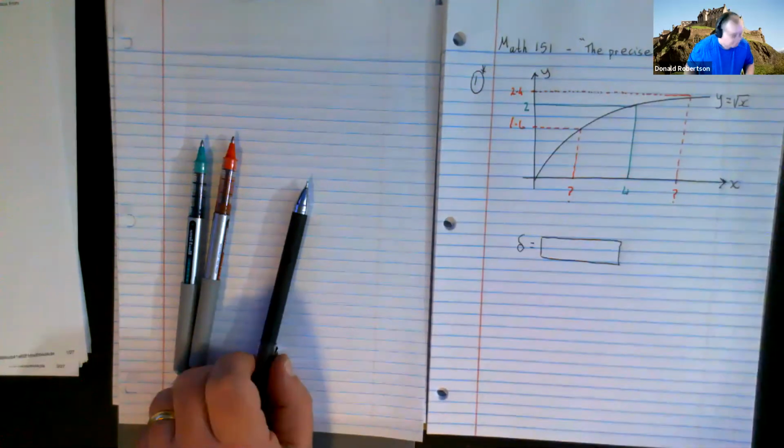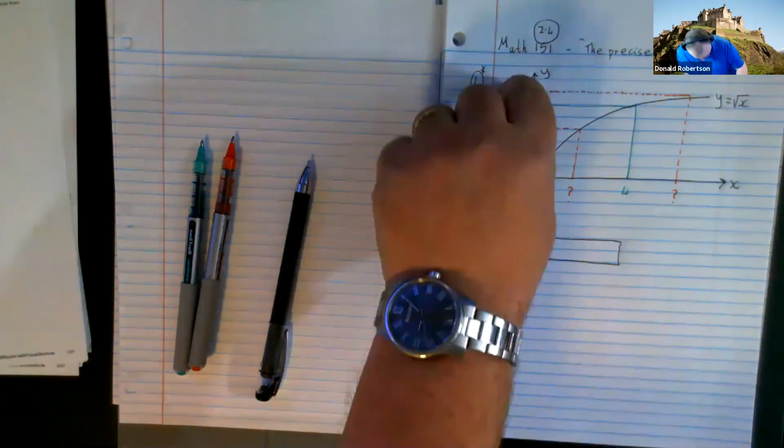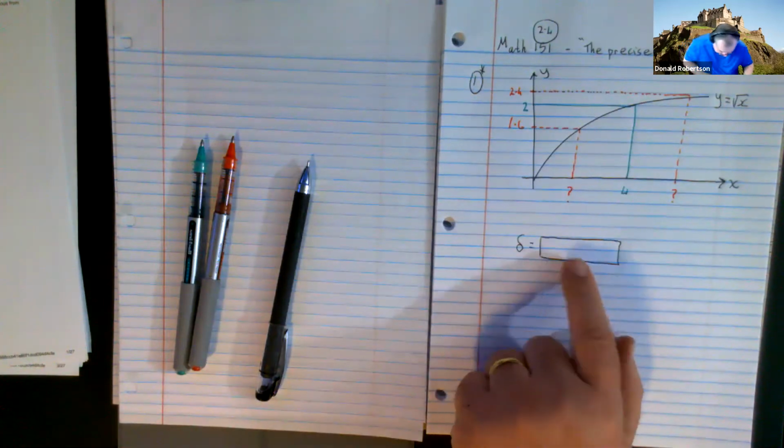There are 3 homework questions from section 2.4. I promised you that we would do them together, and we are. The only difference is that some of these numbers are going to change because that's the way WebAssign does. Essentially, they take that definition that we gave you yesterday and they draw a picture and they're asking you to find what delta would be. So let me tell you what delta is.